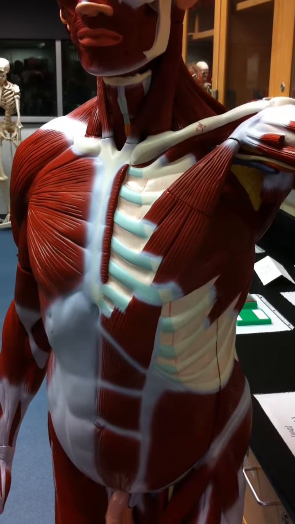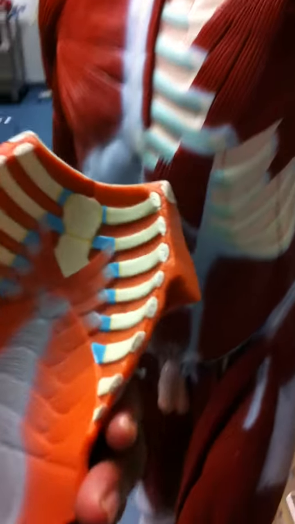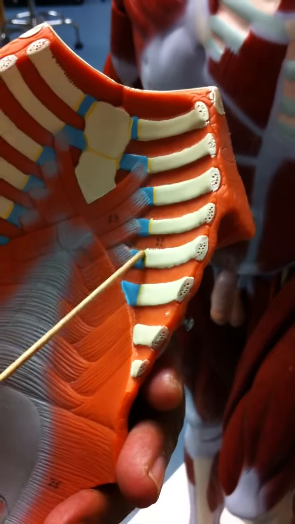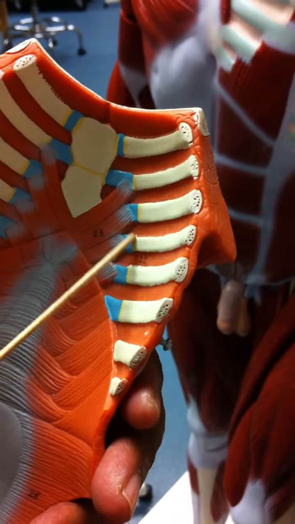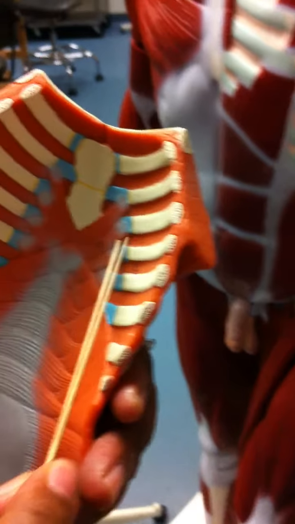We can get a little idea of them here. If you imagine on the other side of the rib, these muscles contracting. But here we have the internal intercostals. So let me tell you about those.